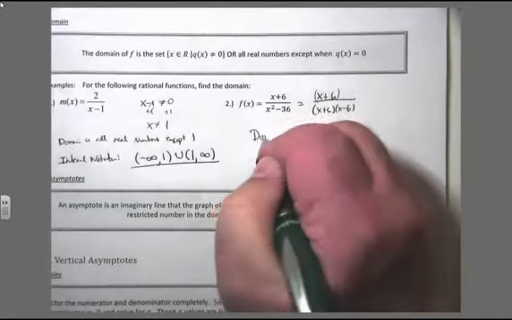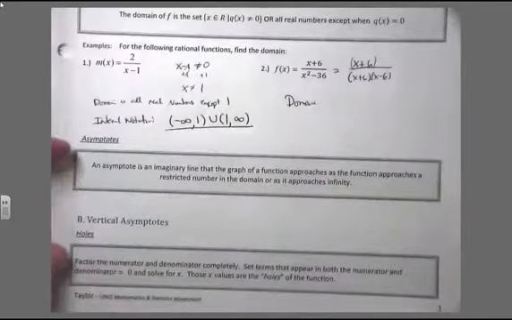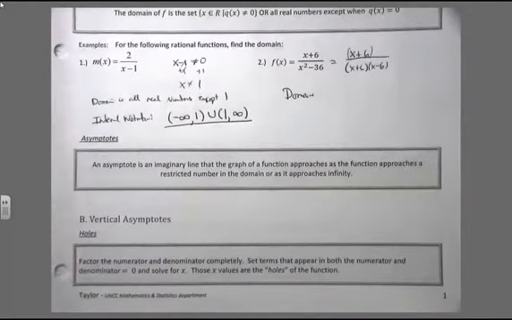We'll get into those restricted hole stuff, and I've got it written properly for you right here, what I just said here. But the question still is this: what's the domain? To find the domain, you do the same thing every time. I don't care if the terms cancel or don't cancel. You take the denominator, set it equal to 0 and solve, and you omit that from all real numbers.